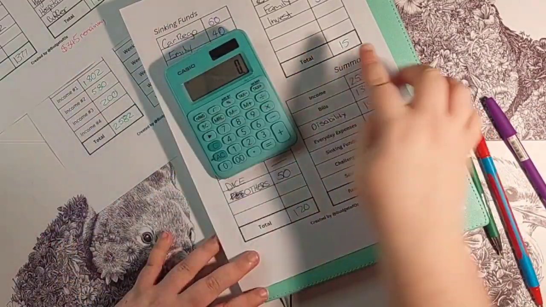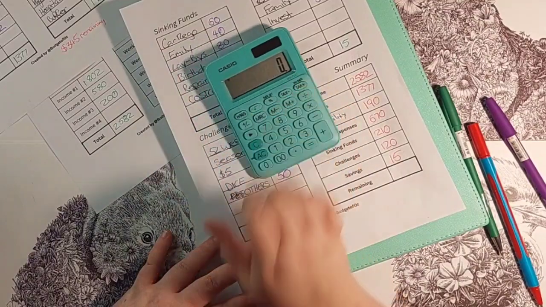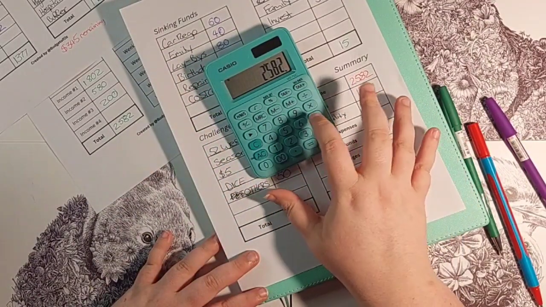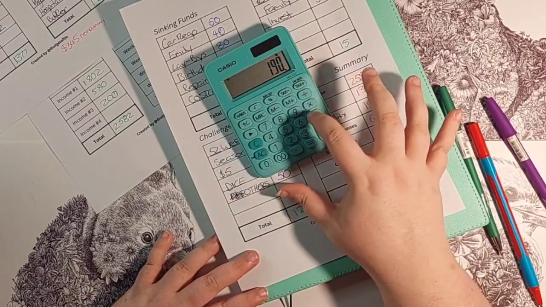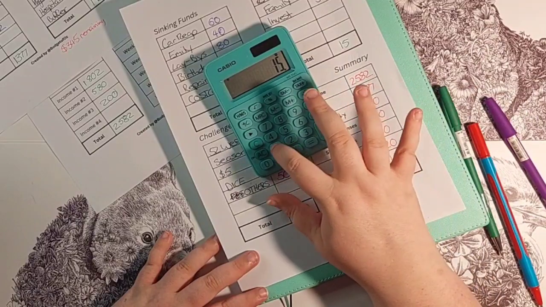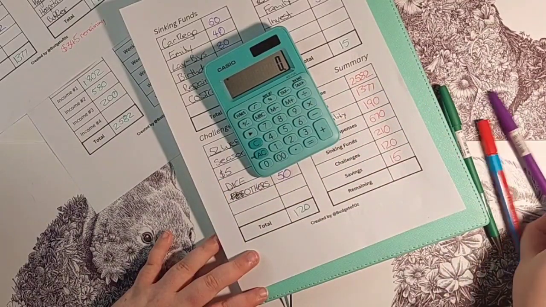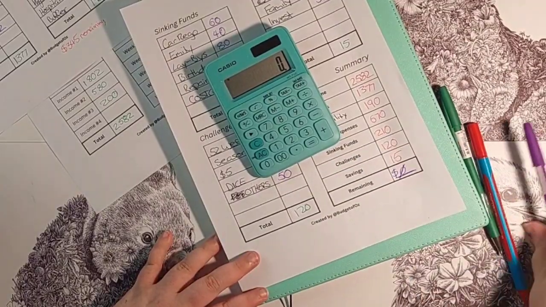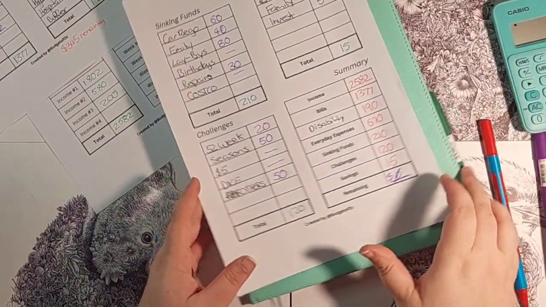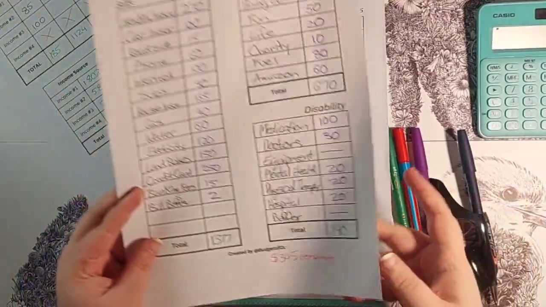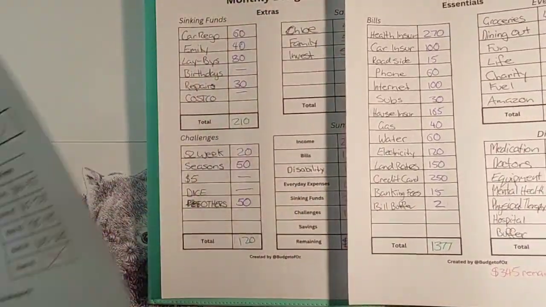So let's do the math and see if my math is correct. 2,582 minus 1,377, 190, 670, 210, 120. Yeah, look at that. So we have $0 remaining, which is exactly what we want. So this was my May budget with me.